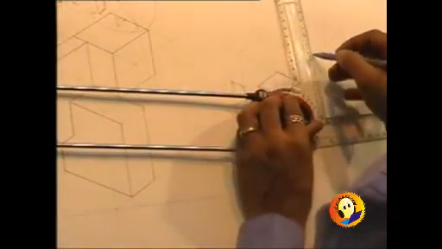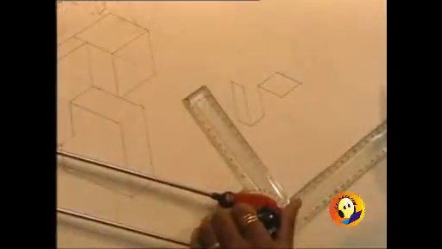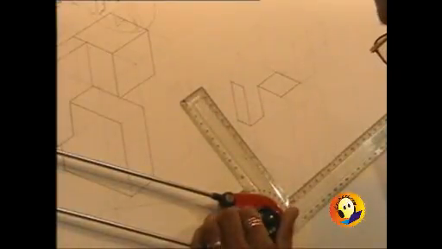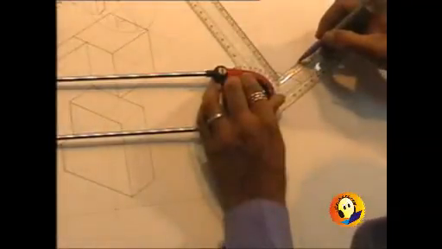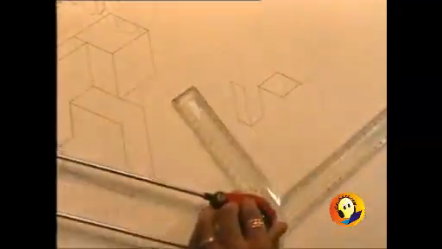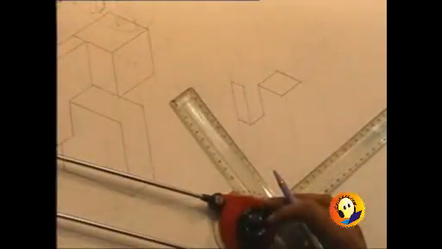So it's the construction of the rhombus which we have already completed, and now we are required to first of all mark the midpoints of all the sides of that particular rhombus, and those are to be connected.